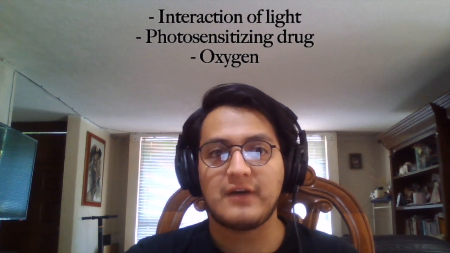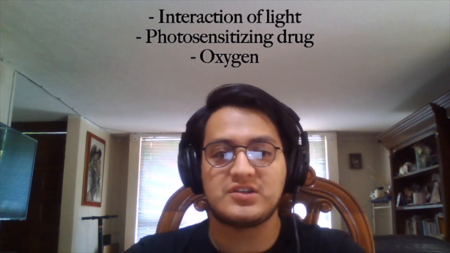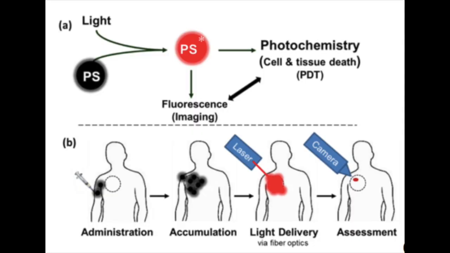Photodynamic therapy, or PDT, is a cancer treatment based on the interaction of light, a photosensitizing drug, and oxygen. Depending on the part of the body being treated, the photosensitizing agent is either put into the bloodstream through a vein or put onto the skin.